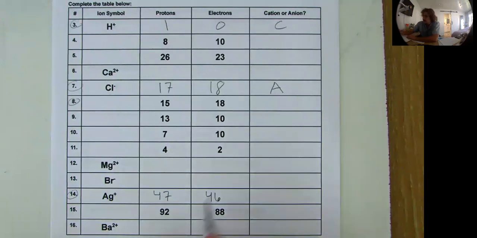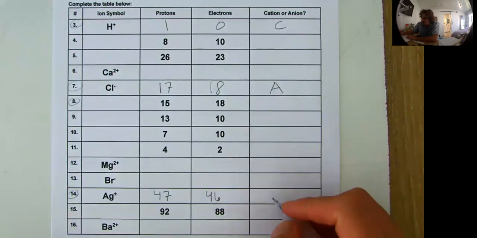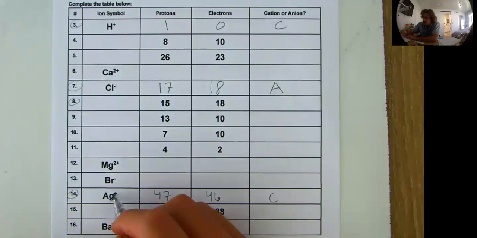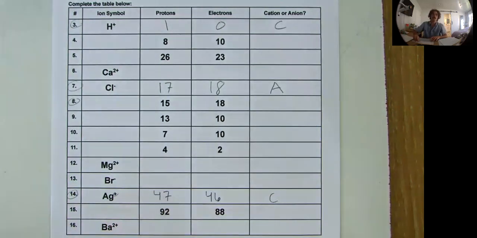Okay, is it an anion or cation? Very easy. It's a cation because it's positive. Cats have paws. All right, you're going to go ahead and answer the rest of them in the video.